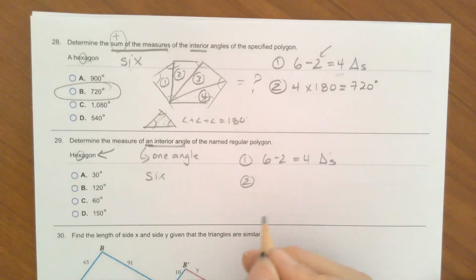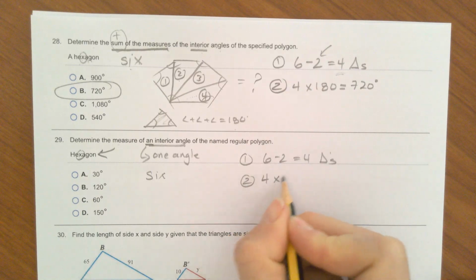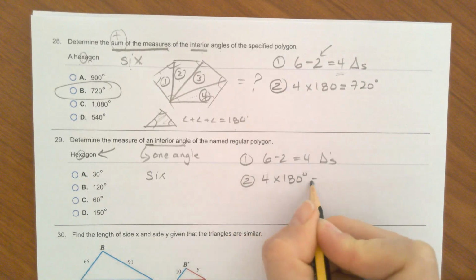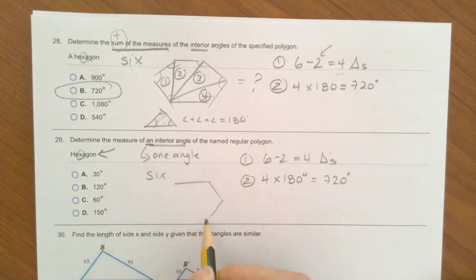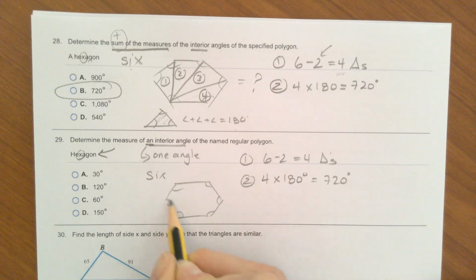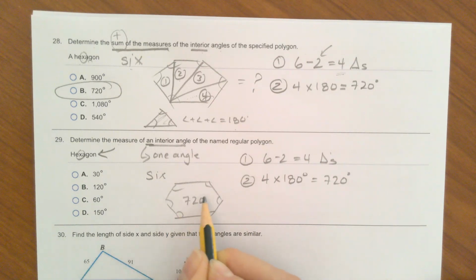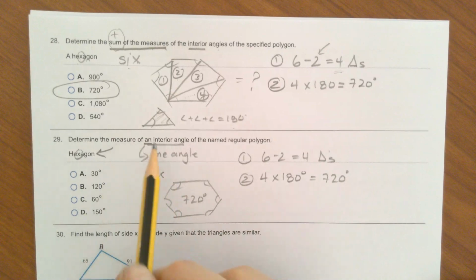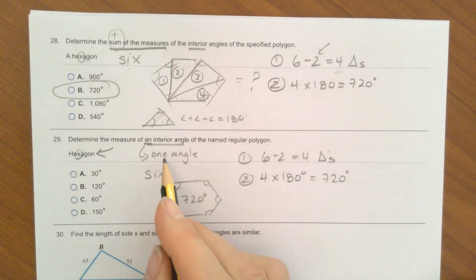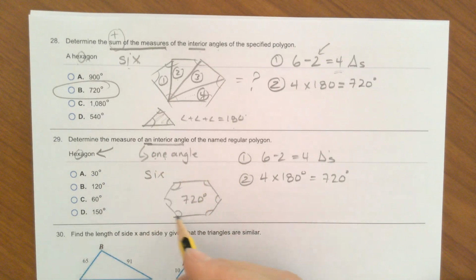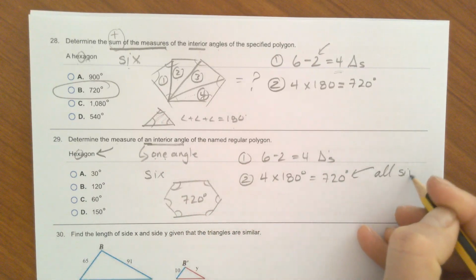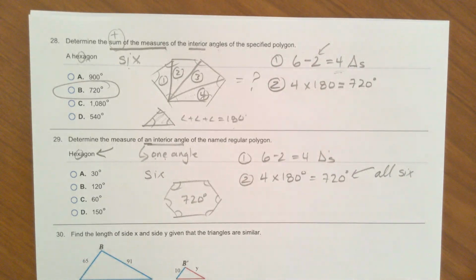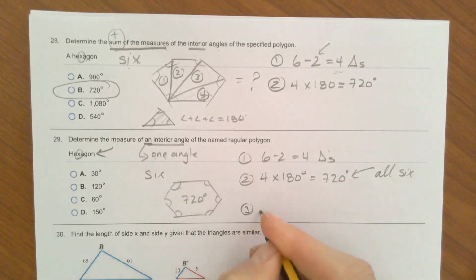If there's 4 triangles in the hexagon, I can just go 4 times 180 degrees, and that equals 720 degrees. So in total, in a hexagon, if I add up all the angles inside the hexagon, it equals 720. But now they want to know how much for one angle. So right now, in total, for all 6 angles, it's 720.